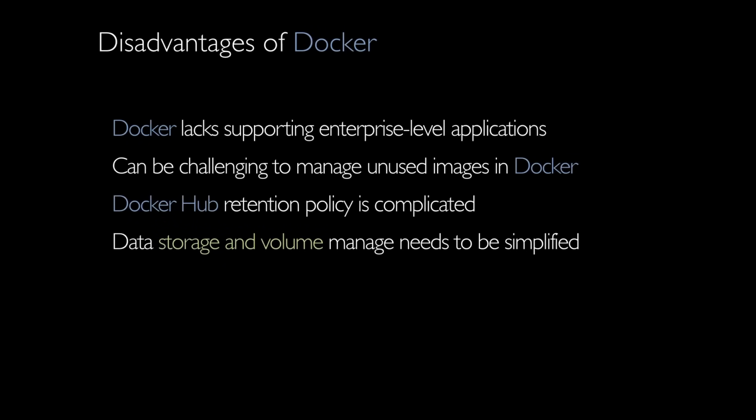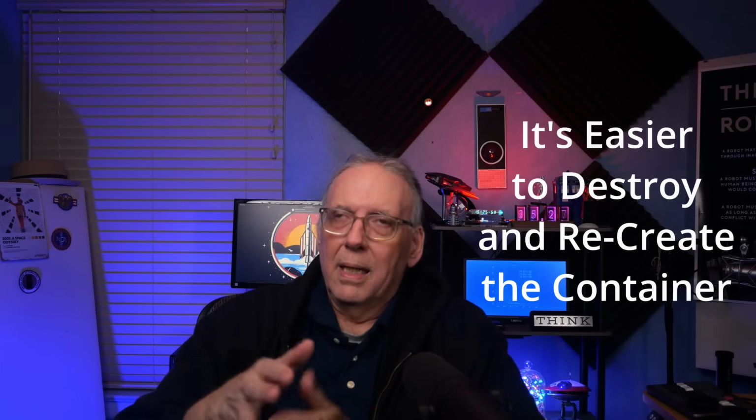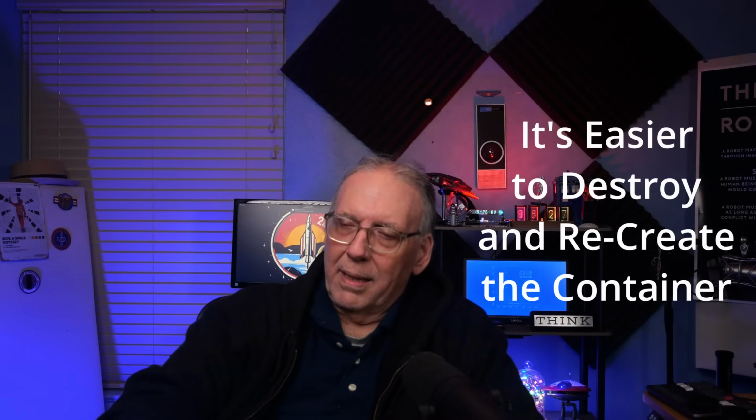The data storage and volume management, I think, really needs to be more simplified. It isn't that it doesn't work. It does. It's just more complicated than it needs to be. The problem you run into is when you need to expand it, because things grow over time and what you thought was going to be the maximum amount you needed in the pool changes. So you need to be able to update that, and it's not an easy thing to manage on Docker.